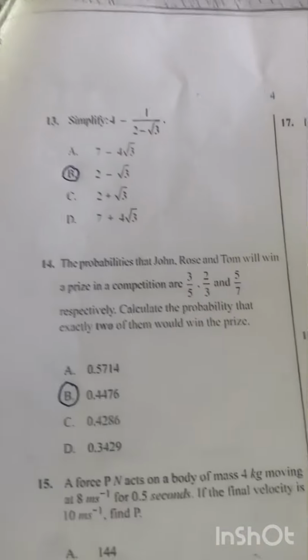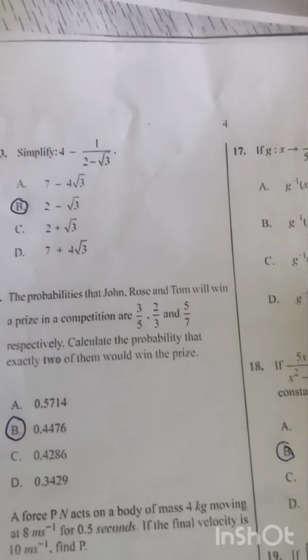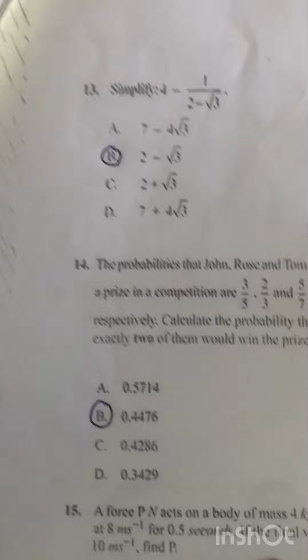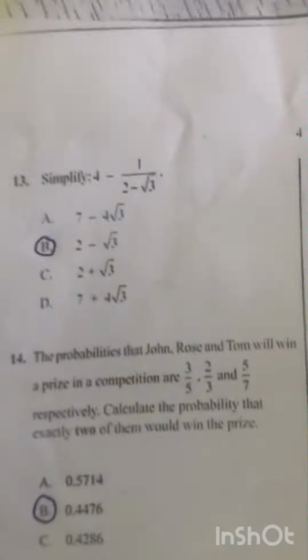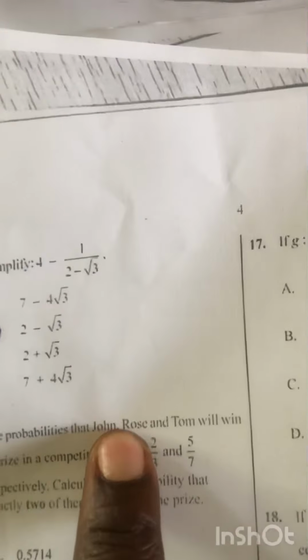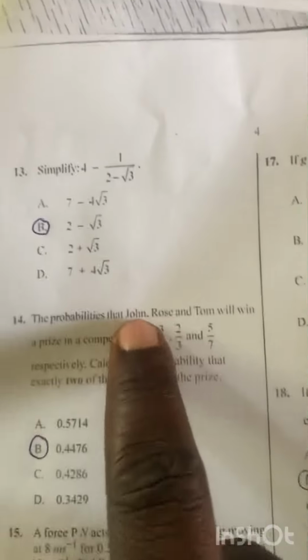Question 14 is a probability question. We are supposed to, the probabilities that John, Rose, and Tom will win are given respectively. Calculate the probability that exactly 2 of them will win the prize. So their probability of losing will be 1 minus these, which is 2 over 5, 1 over 3, and 2 over 7. So we'll find the probability that John will win, Rose will win, and Tom will fail. Or John will win, Rose will fail, Tom will win. Or John will fail, Rose will win, and Tom will win.